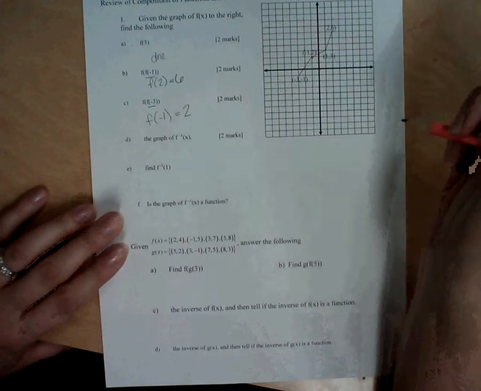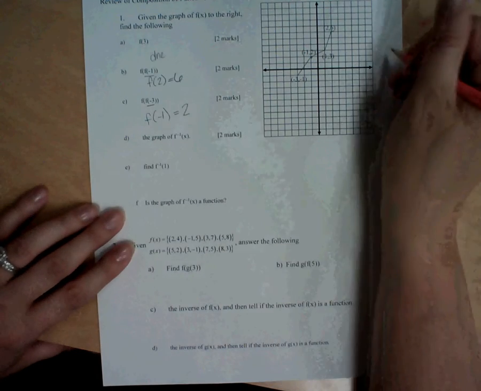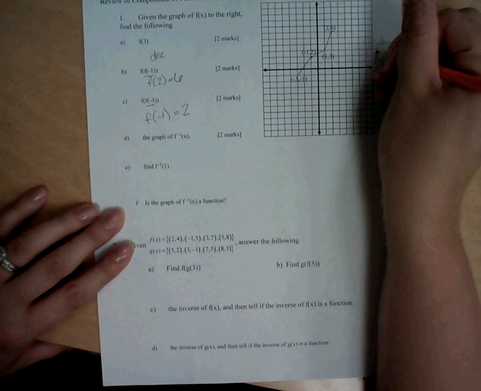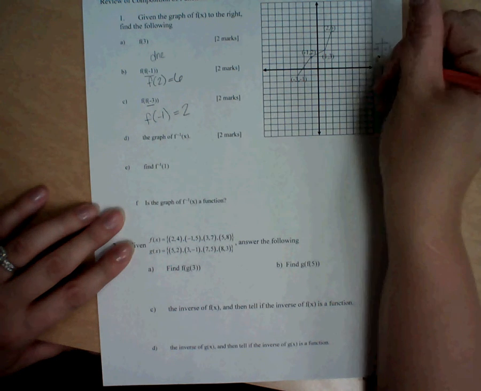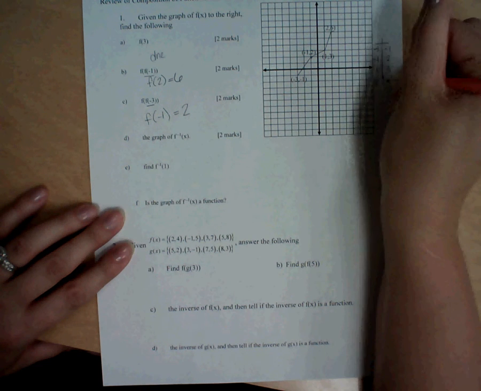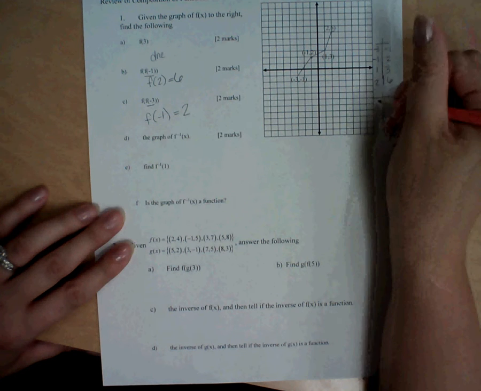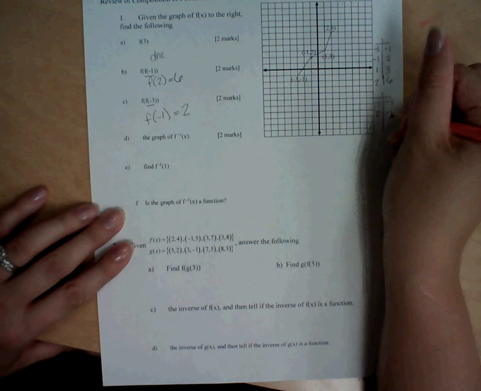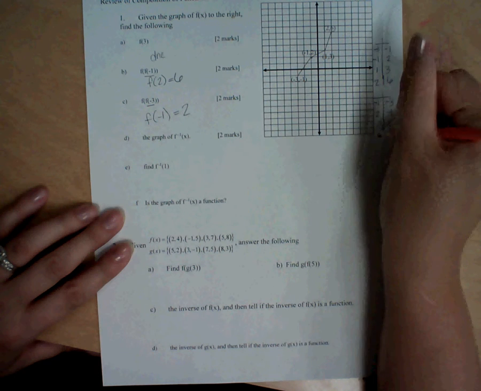The graph of the inverse. So to be the inverse, we just switch our x and y values. So on this graph, I have the points negative 3, negative 1, negative 1, 2, 1, 3, and 2, 6. And I'm just going to switch those x and y's. So I'd have negative 1, negative 3, 2, negative 1, 3, positive 1, and 6, 2.